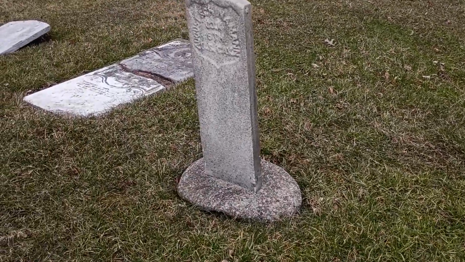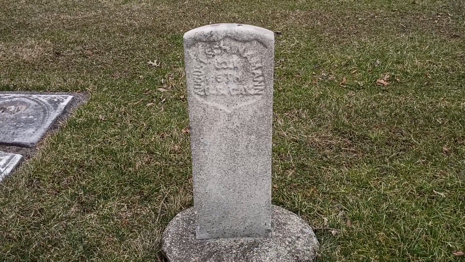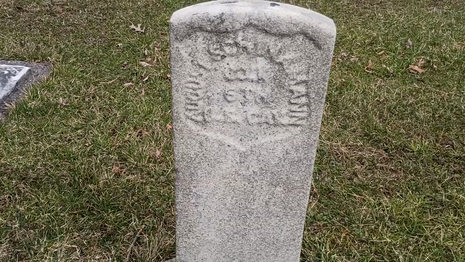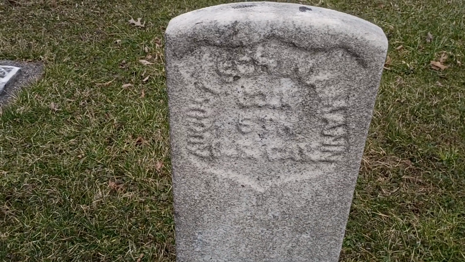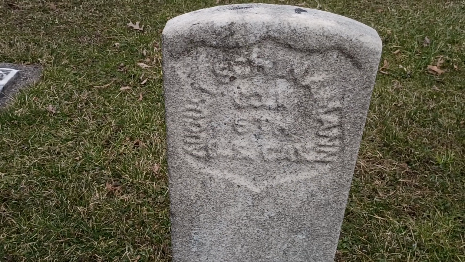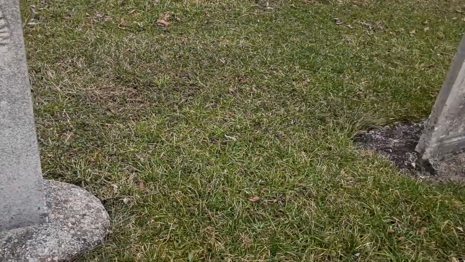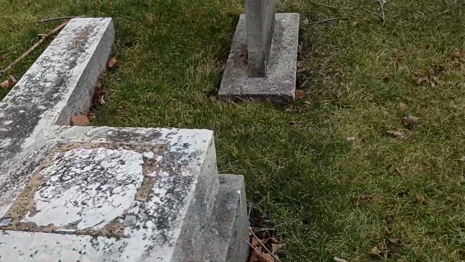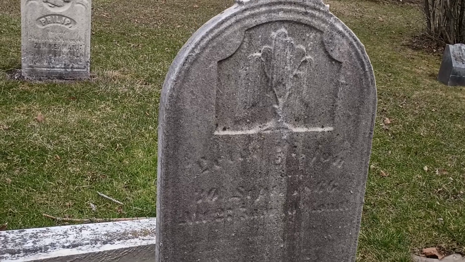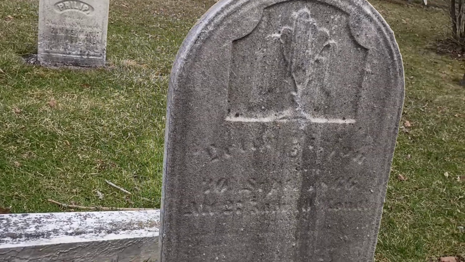So over here, I have another example of a military stone. This one is a very old stone. I'm having trouble making out whose stone it is, but it looks like it was very likely Civil War, because I believe he was in a cavalry unit. Now, back over here, I kind of noticed that this is another much clearer example of the weeping willow on the stone. Let's kind of go back over here.